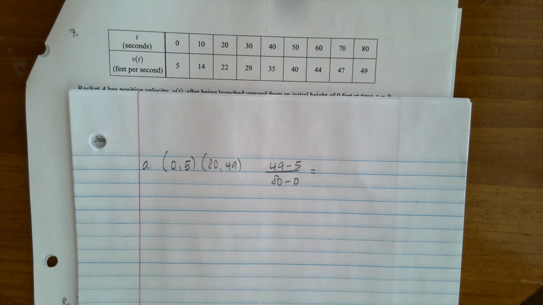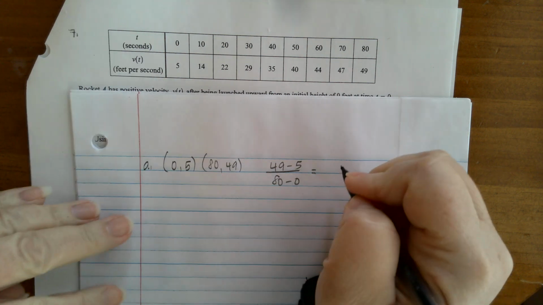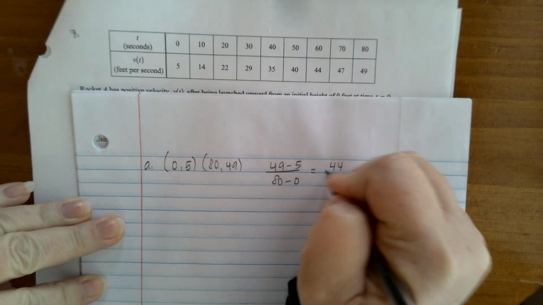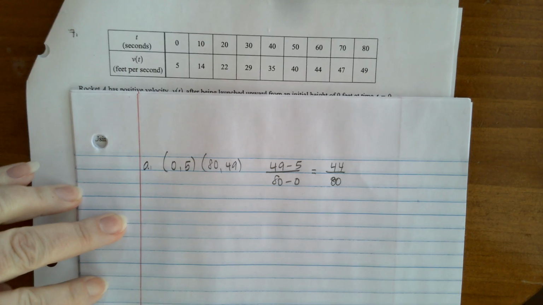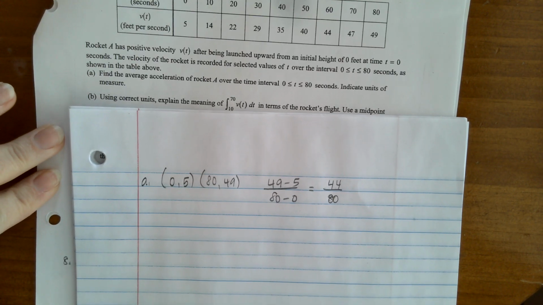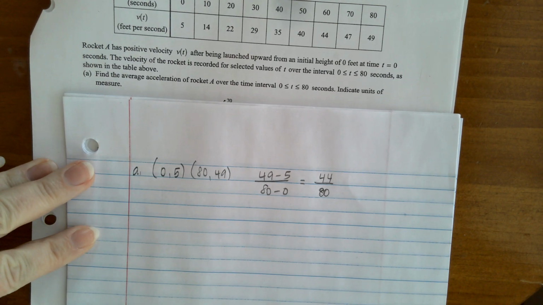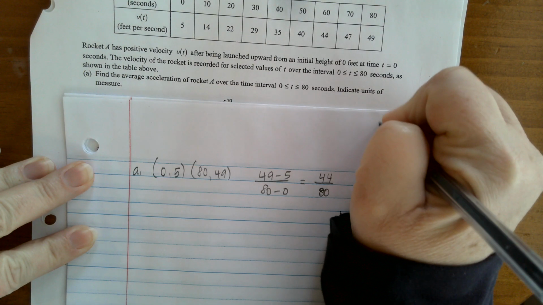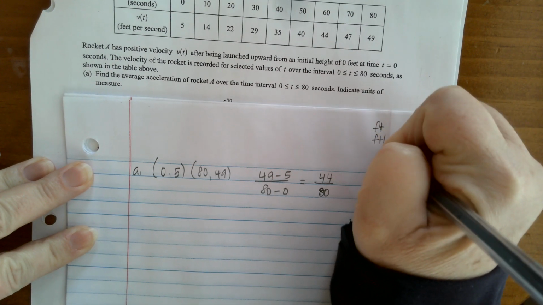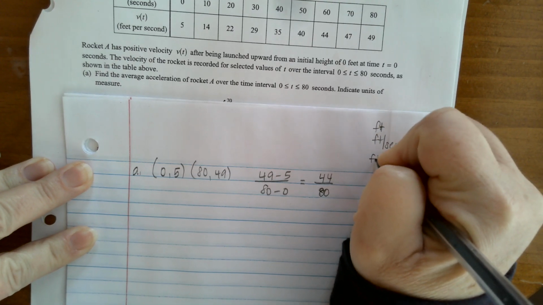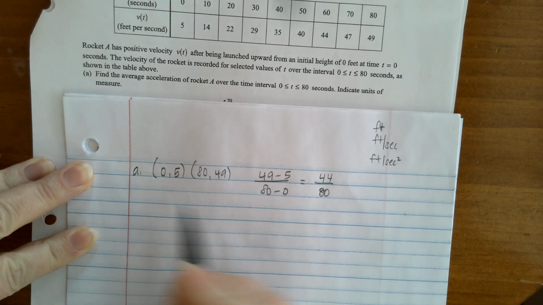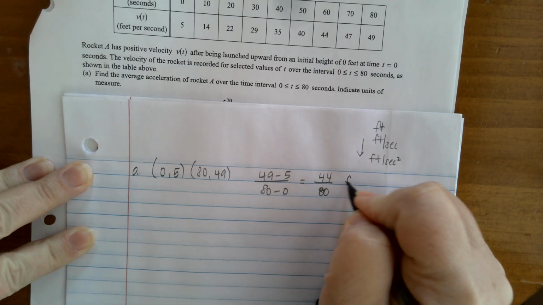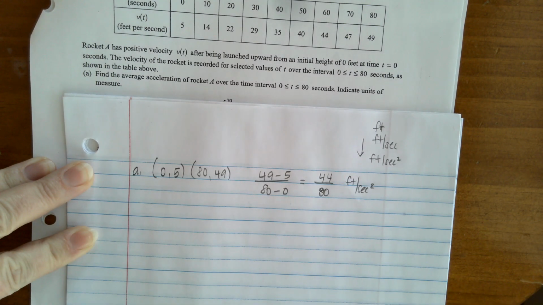Now remember, they don't give you a calculator. So since they don't give you a calculator, you could technically be done. But 49 minus 5 is 44. So you could have your 44 over 80. Now I do believe they ask you for the units. Indicate the units of measure. Now again, think about it. You've got feet, then you have feet per second, and then you have feet per second squared. And since we've done what is essentially the derivative, we've gone down, so we're in feet per second squared.